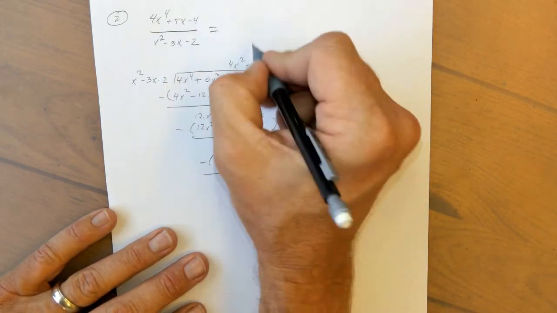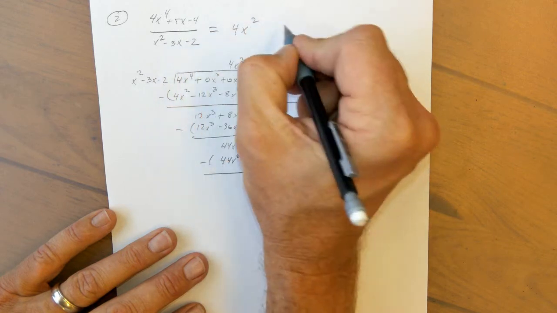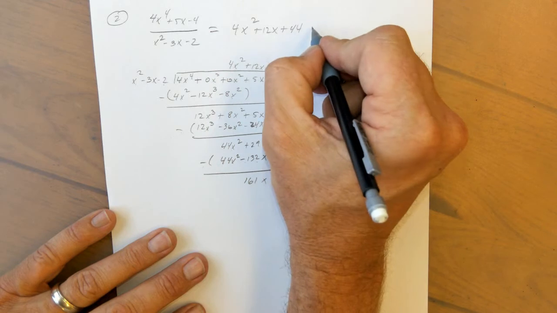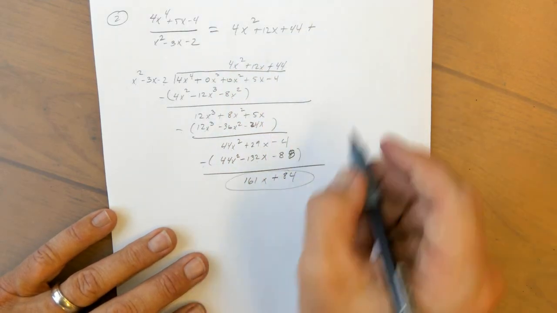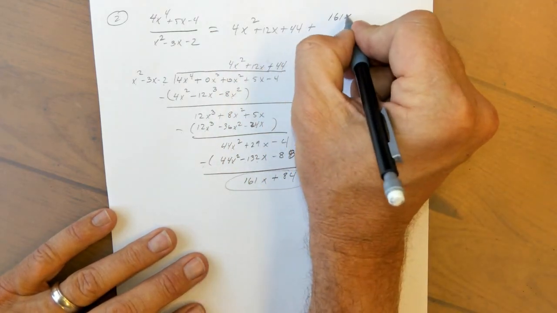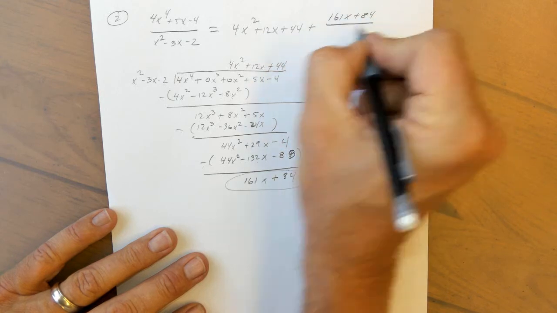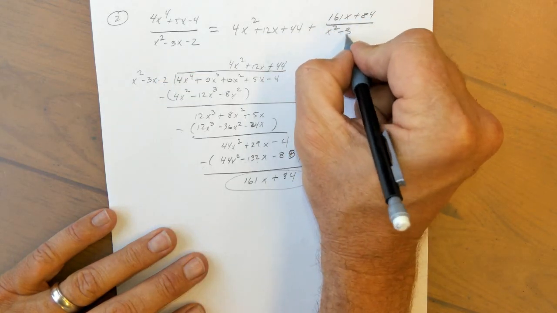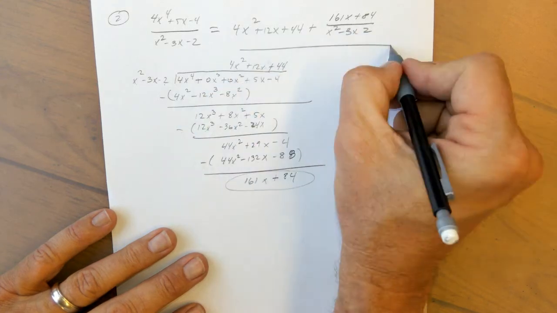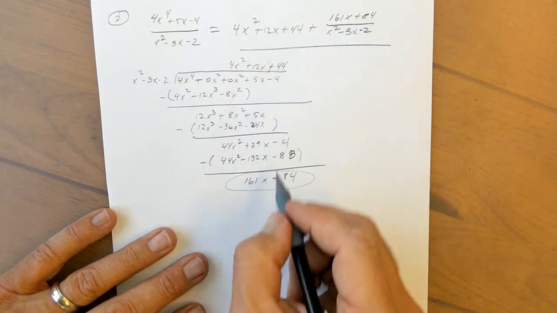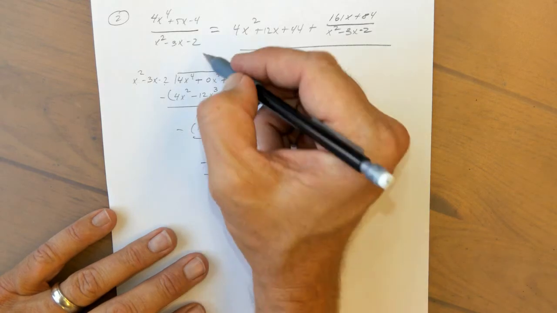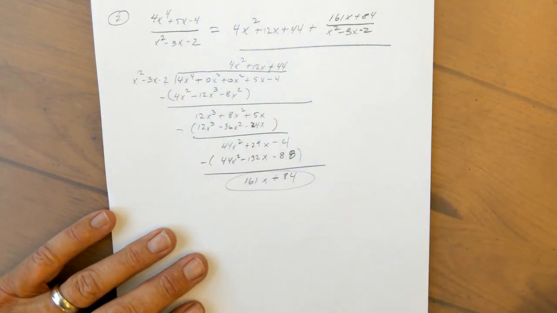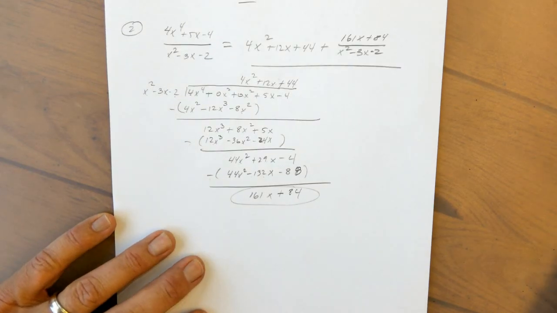So now this is equal to 4x squared plus 12x plus 44 plus, now we have our remainder, 161x plus 84 over our divisor, x squared minus 3x minus 2. So again, because our remainder is not 0, we know that this denominator is not a factor of the numerator. Hope that helps, and we'll see you soon.